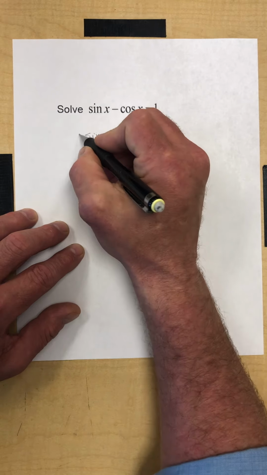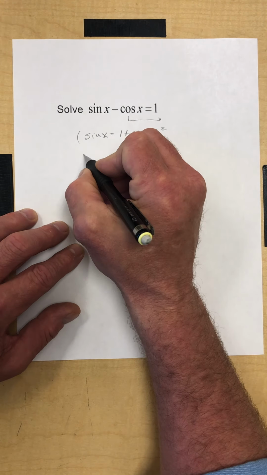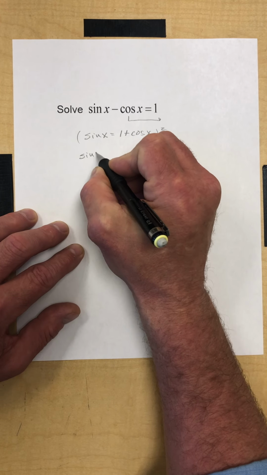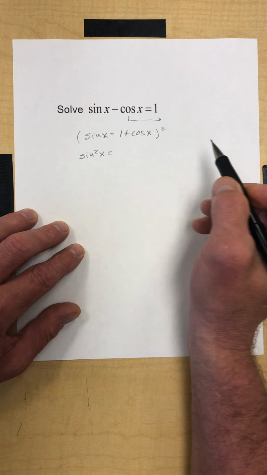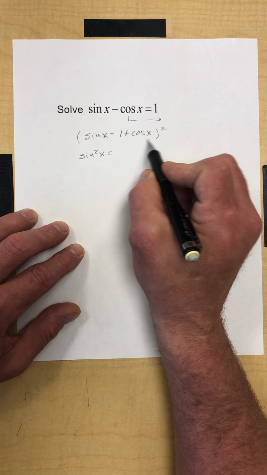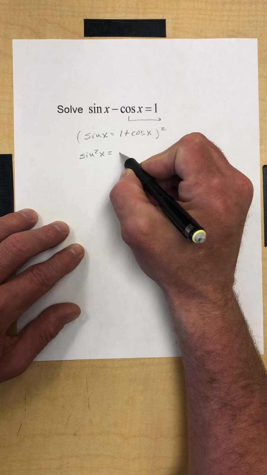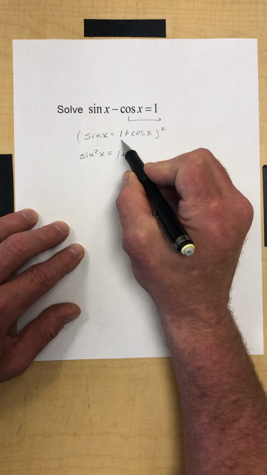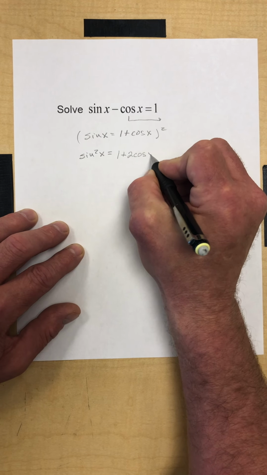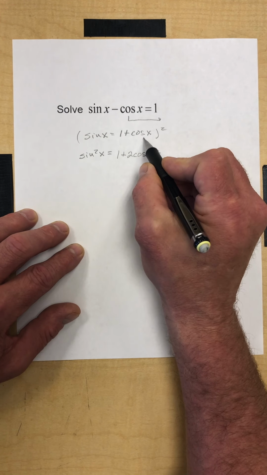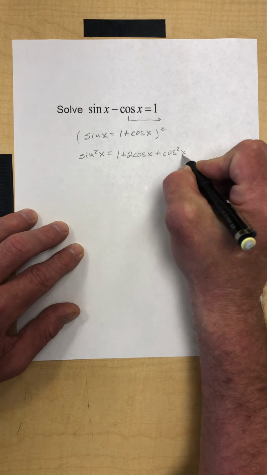And then if I square everything like that, the left-hand side becomes sine squared x equals, now the right-hand side I've got a binomial, so I've got to use my formula for squaring a binomial. So the first term squared, 1 squared is 1, plus 2 times the first times the second would be 2 cosine of x, plus cosine squared, so I get cosine squared of x.